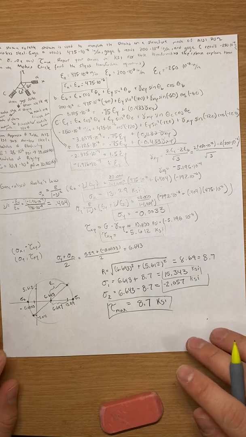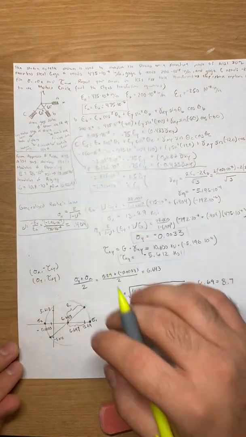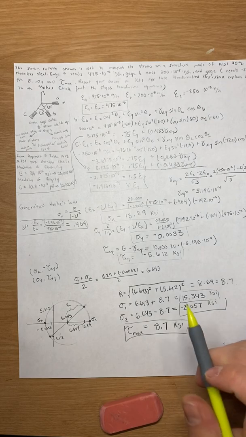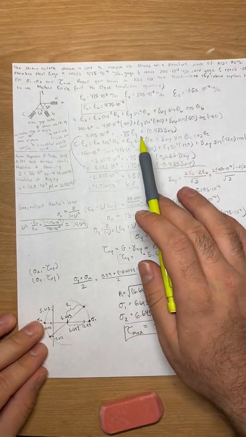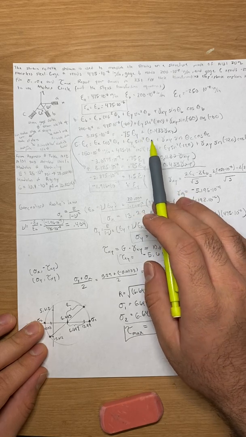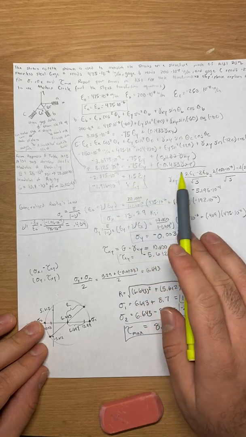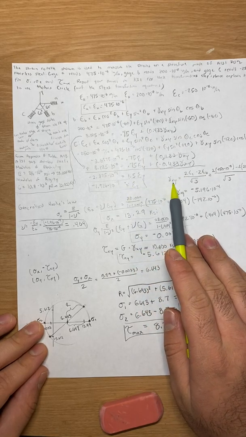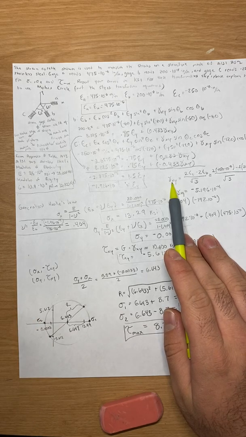So just to recap, referring back to the flow chart, we started off with our strain gauge data, which was given. We used our rosette equations to find our state of strain at X and Y, and we also found our gamma XY, which was our shear strain.